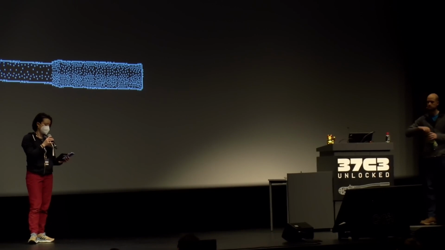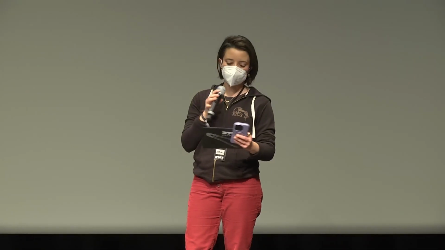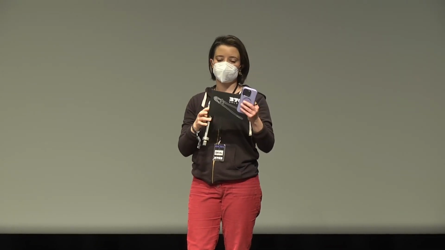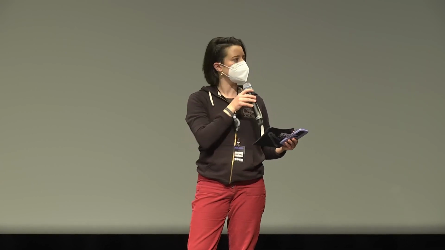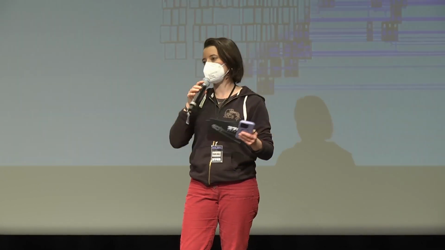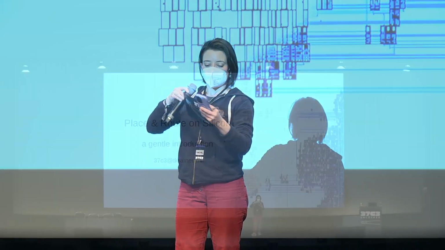This is going to be a gentle introduction, which is good for me, who doesn't know a lot about chips and integrated circuits, to place and route algorithms for digitally integrated circuits. The focus is going to be algorithms for global placement and also global routing algorithms for how to place circuits in the integrated circuits.